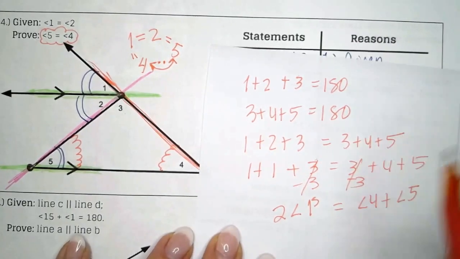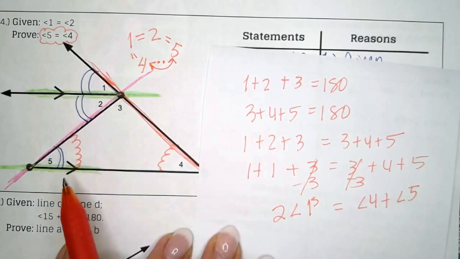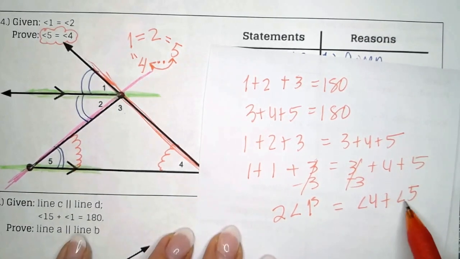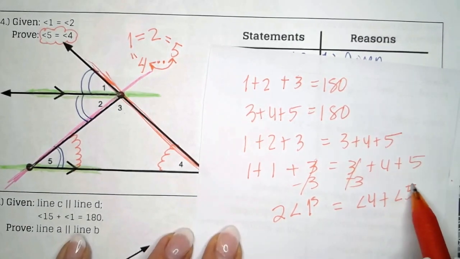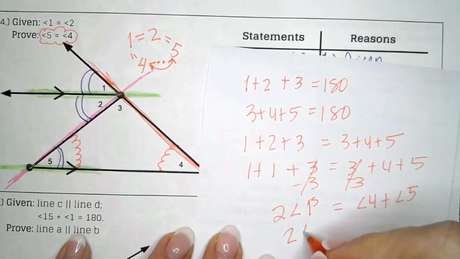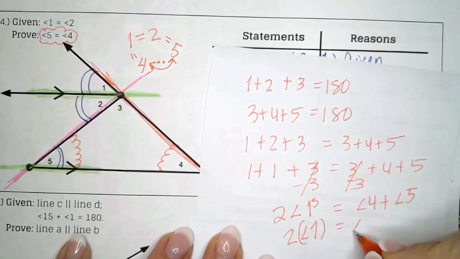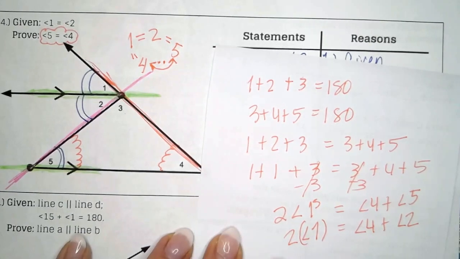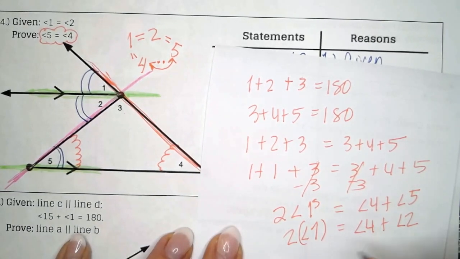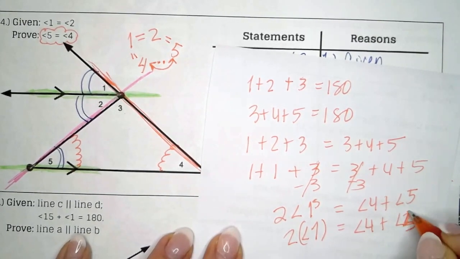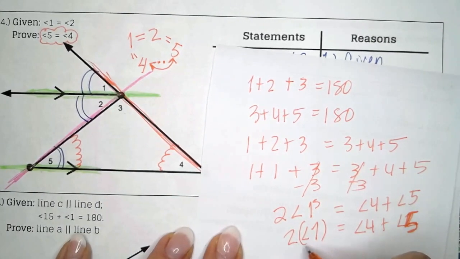What else did we conclude? Well, we concluded 2 and 5 are congruent, right? 2 and 5 are congruent. So really, I could swap out angle 5 with angle 2. So 2 times angle 1 equals angle 4 plus angle 2, right? Or actually, we want 4s and 5s. So let's leave angle 5, right, and change angle 1.